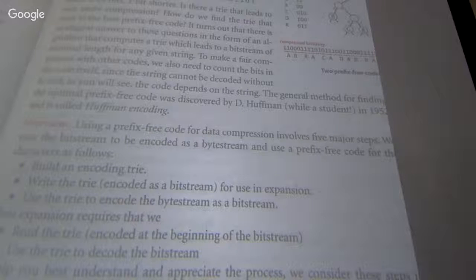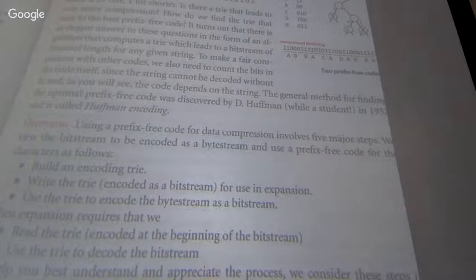And then, this is important to note, you have to write the trie into the compressed file, into your compressed output, because otherwise you have a code, and you compress something, and here's your compression, but how does the decompression algorithm know what the code is?